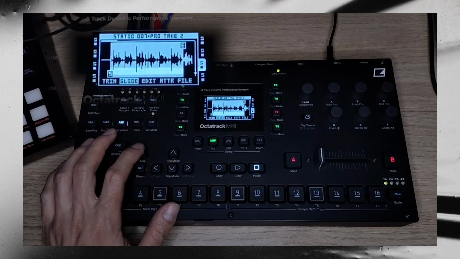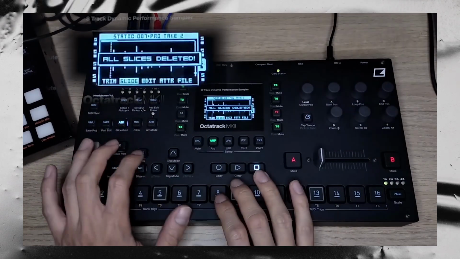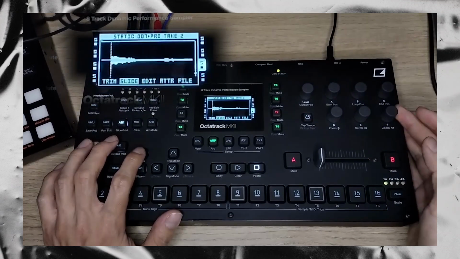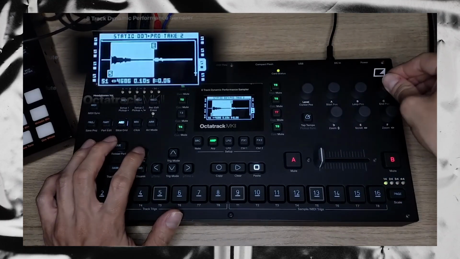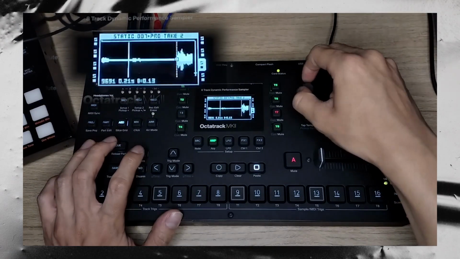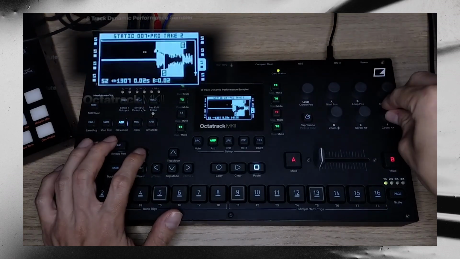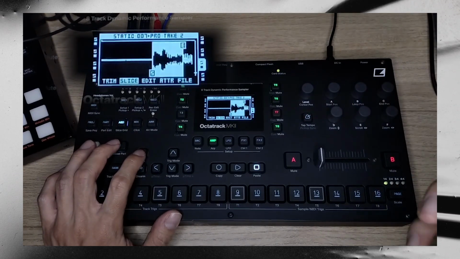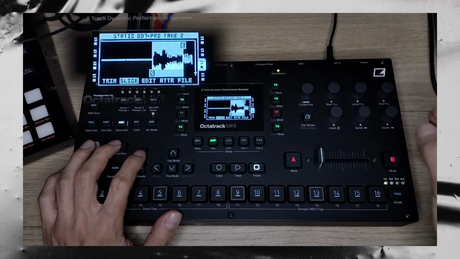Slices. What do we have? No slices. Okay, so delete slices, and let's slice it. Let's slice that bleep, and this one. I like this one. I'm slicing the bleep as well because I'm thinking of having it pitched down, so it doesn't sound so bleepy.